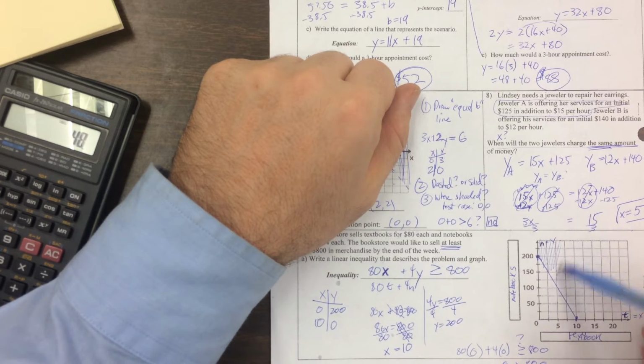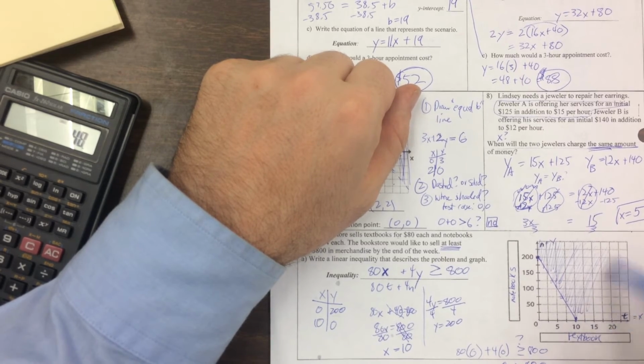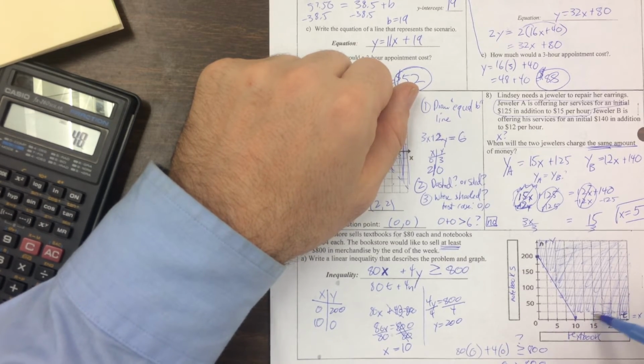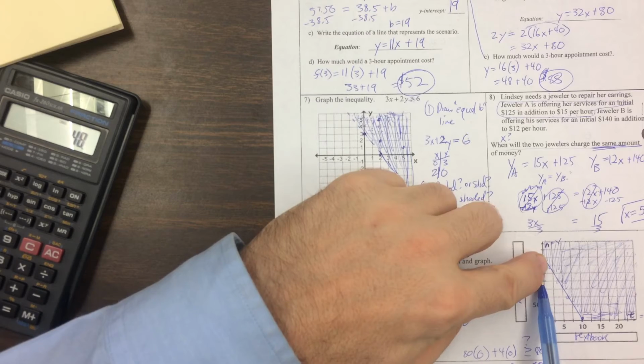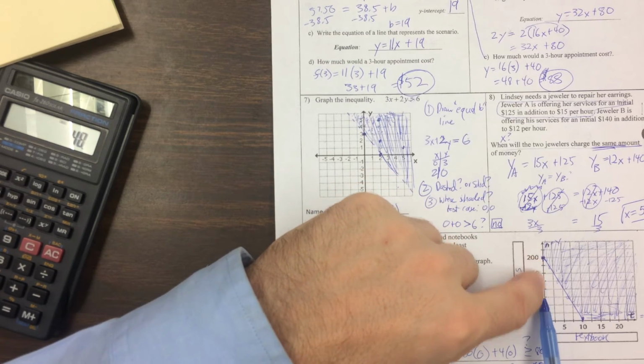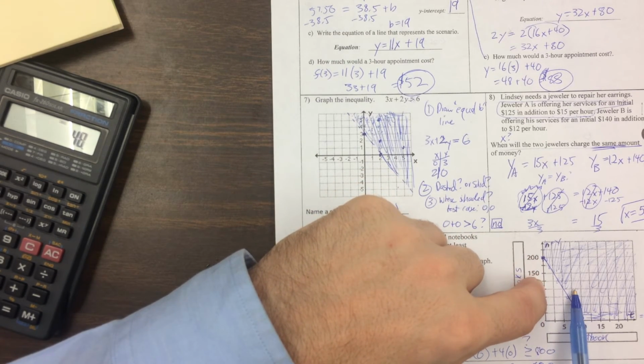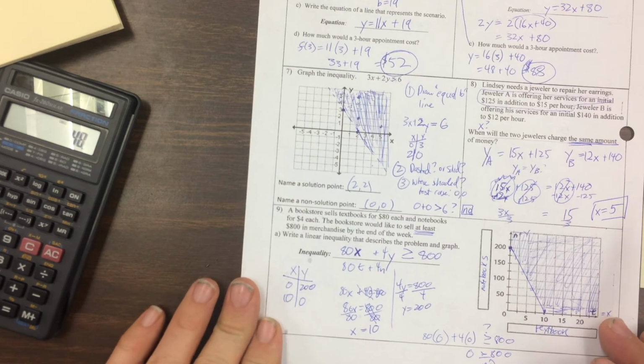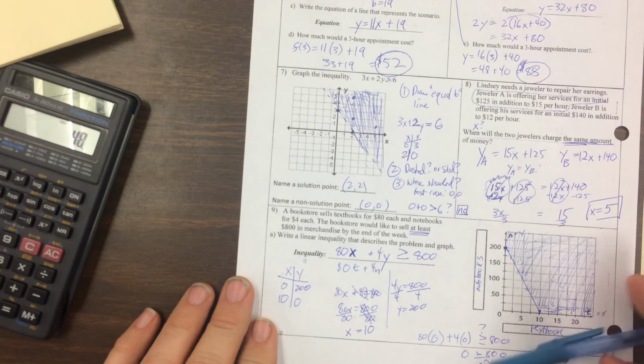So we're saying these are all the possibilities of notebooks or textbooks that the bookstore has to sell. And you can see that makes sense, that if you go lower on the notebooks below the threshold of 200, you're going to have to sell some textbooks before you get to that magic $800 number.